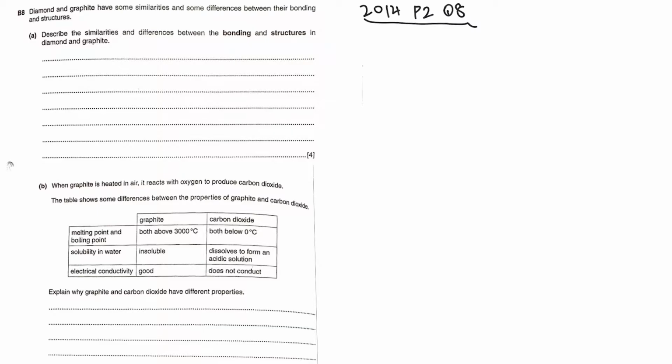Right, diamond and graphite have some similarities and some differences between their bonding and structures. So part A, describe the similarities and differences between the bonding and structures in diamond and graphite. This question is 4 marks, so that will probably mean that you need to state 2 similarities and 2 differences. One similarity will be on the bonding and one on the structure. Similarly, one difference will be on the bonding and one on the structure that diamond and graphite have, right?